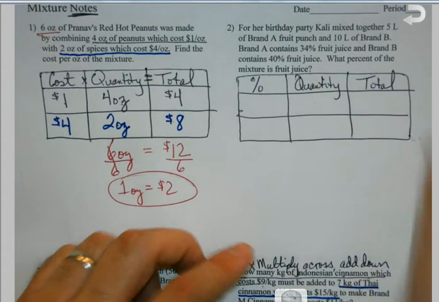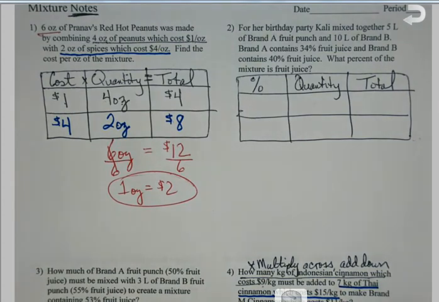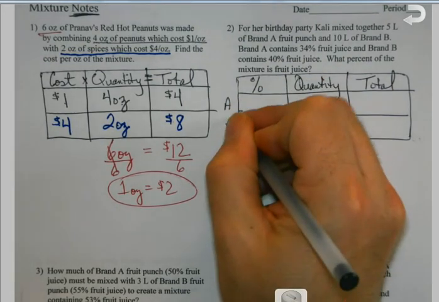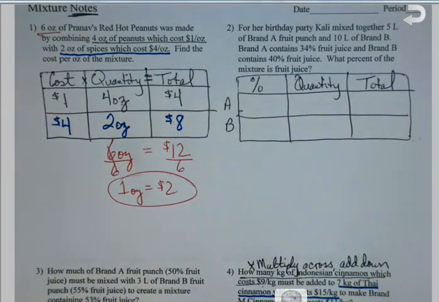So that's the only thing that's going to change. Instead of having cost, we got a percentage this time. So when we do this, and again, I like labeling these, so I got brand A, brand B. We're going to do a mixture here. All right, let's see what we got.